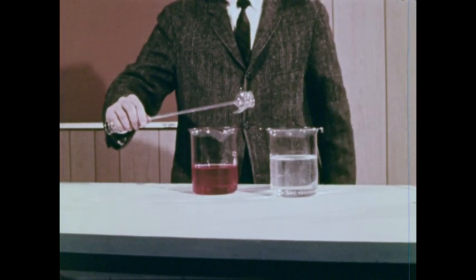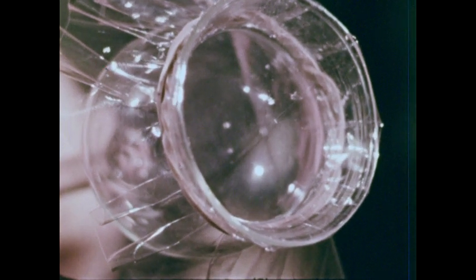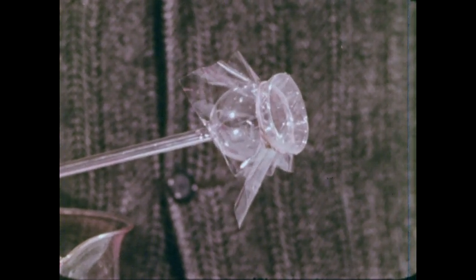Covering this thistle tube is a very thin membrane. This membrane is roughly similar to that which surrounds and gives shape to a cell. It is a differentially permeable membrane, which means that some molecules will pass through its pores and others will not. This particular membrane is permeable to water molecules, but not to dye and sugar molecules, which are larger.